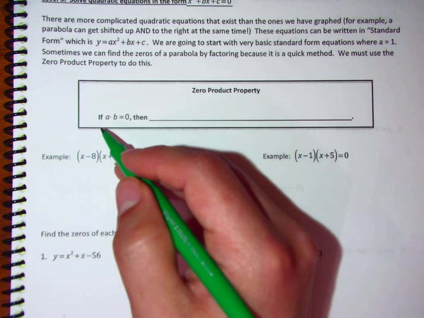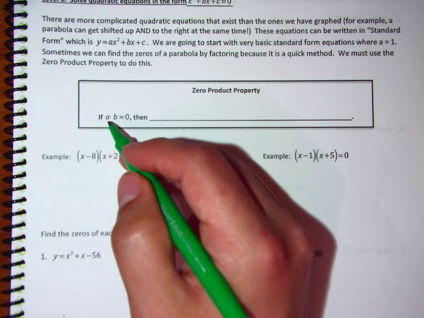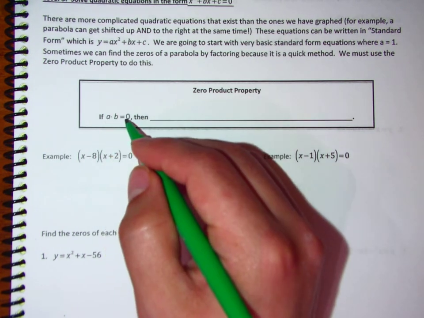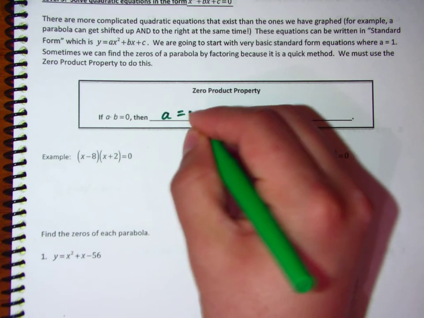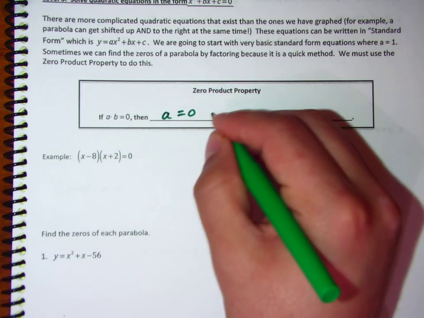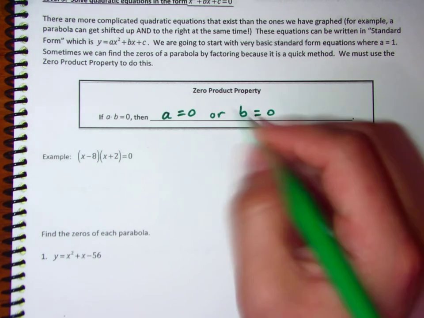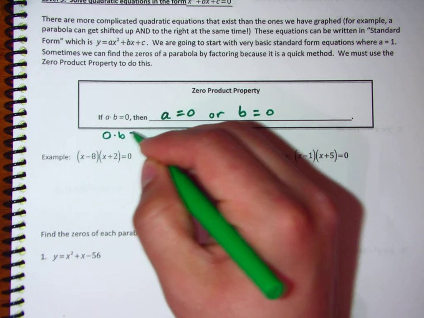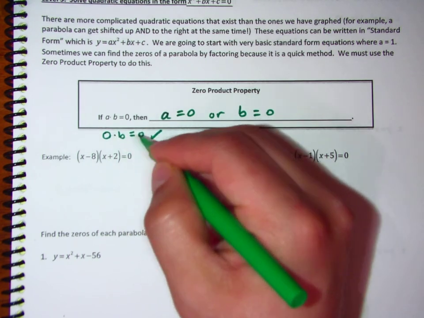This applies if you have two numbers that multiply together, or two things, or two factors, whatever you want to call them. If they equal 0, and hopefully this will make sense, the only way that would happen is if A equals 0 or B equals 0. Because if A is 0, we get 0 times B. Well, certainly that equals 0, because I know 0 times anything is going to be 0, right?